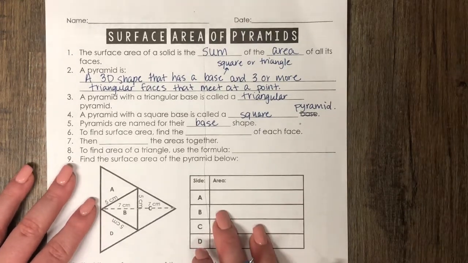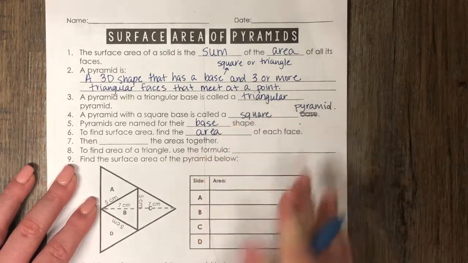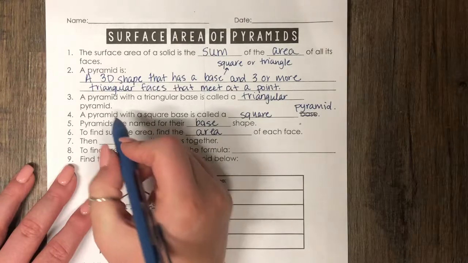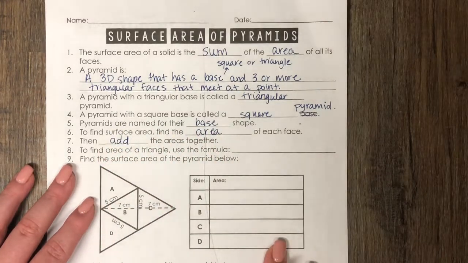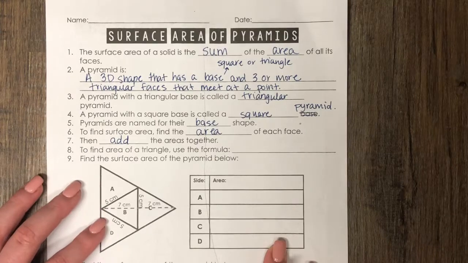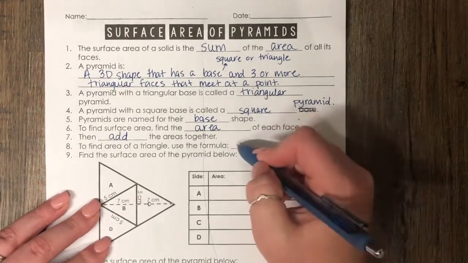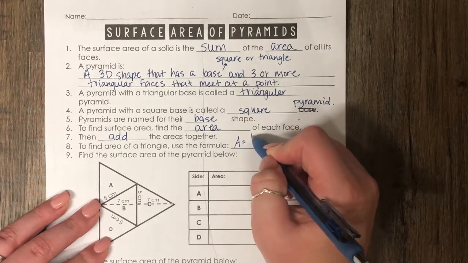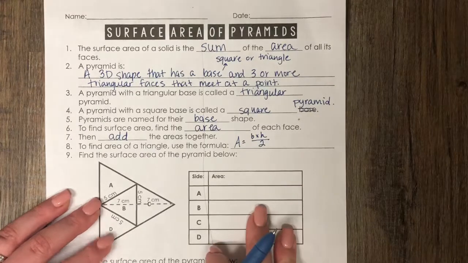To find surface area, find the area of each shape, then add their areas together. To find area of a triangle, what formula should we use? If you said area equals base times height divided by 2, you would be right.